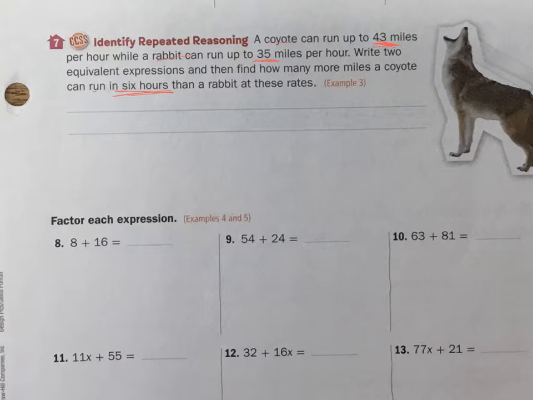Okay, so if I have 6 hours times 43 miles, that's going to get me my coyote. And then I have 6 hours times 35, and that's my rabbit. And I know that I want the difference. How many more miles?